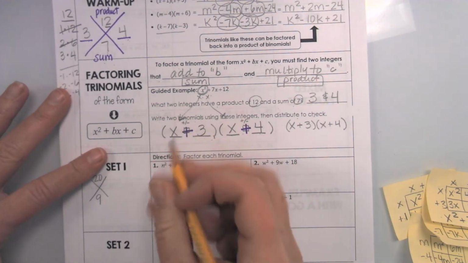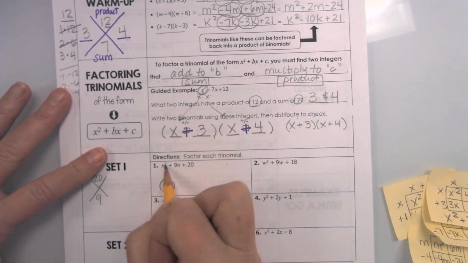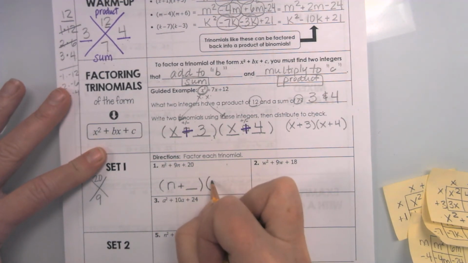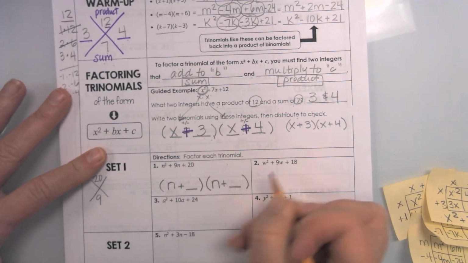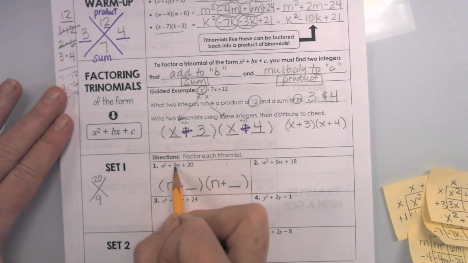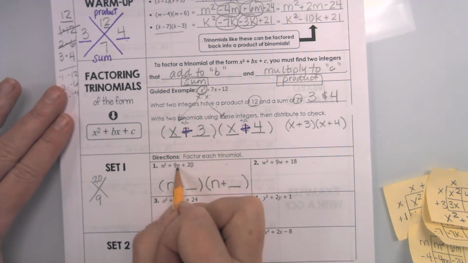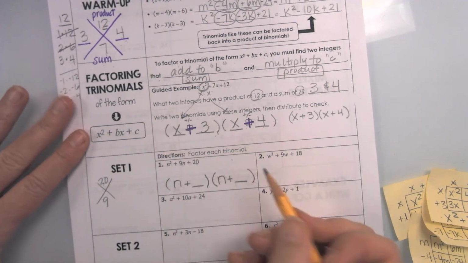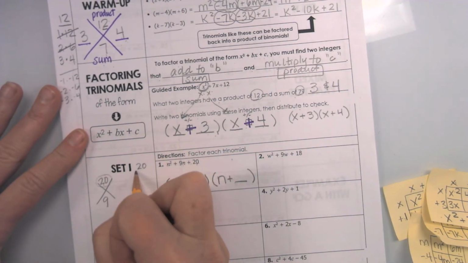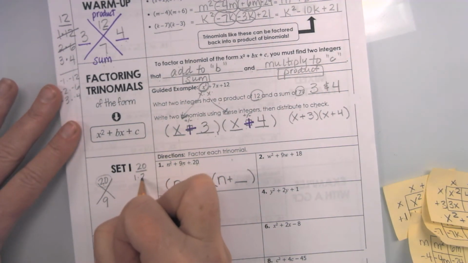So that really does mean that I need an n, because notice that that's an n plus something times the quantity of n plus something. So I've got to figure out what are the two integers that will multiply to 20, but then add up to 9. So for 20, we always start with our product. What are numbers that multiply to equal 20? Well, I always start at 1 times 20.